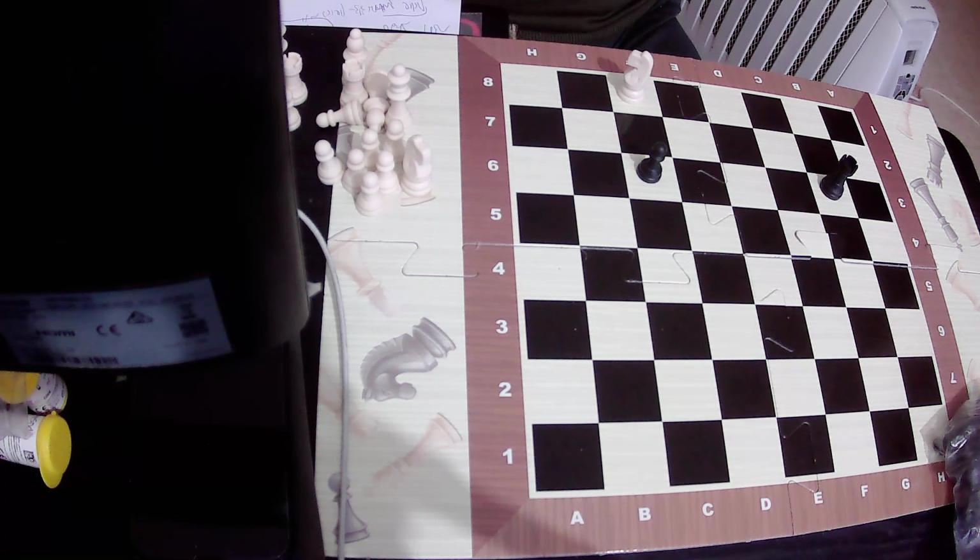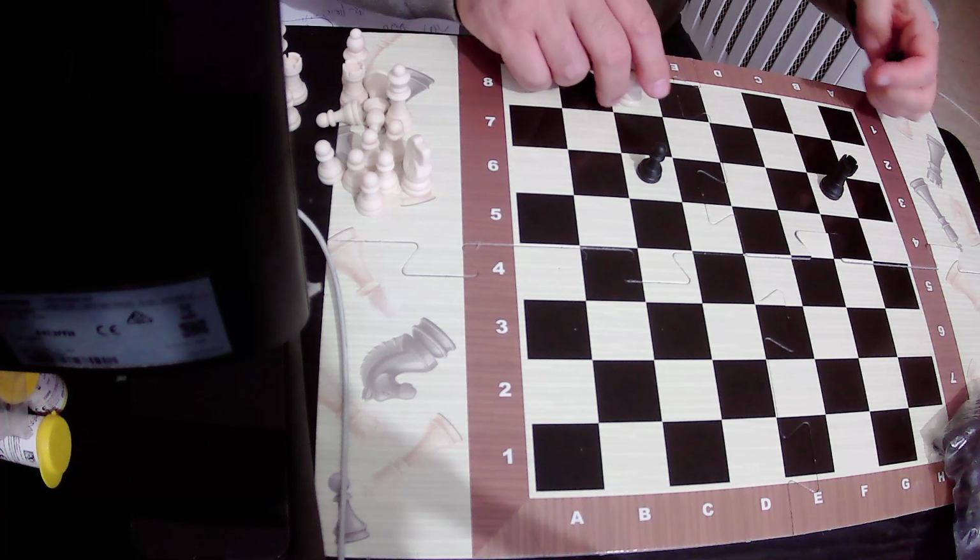It is usually estimated at about 3 points, slightly less than the bishop. As I've already mentioned, the bishop is slightly stronger than the knight.